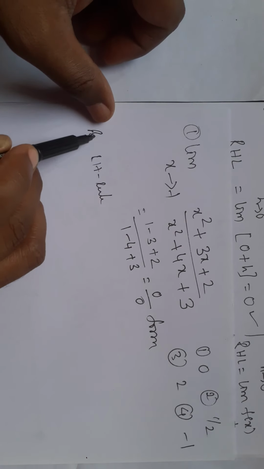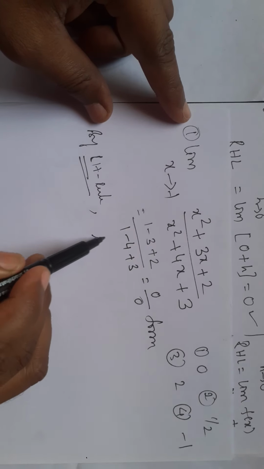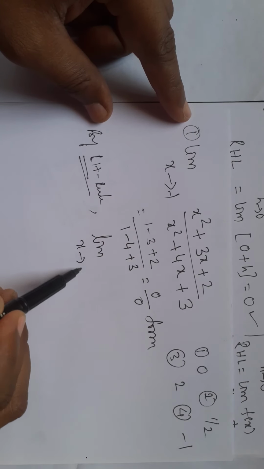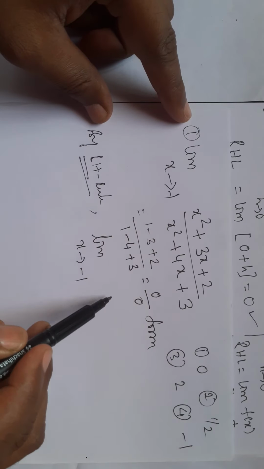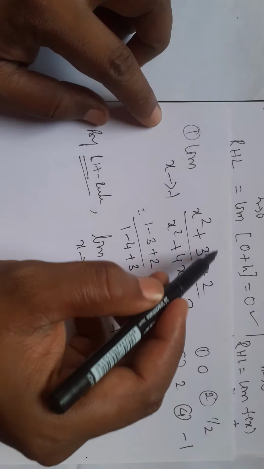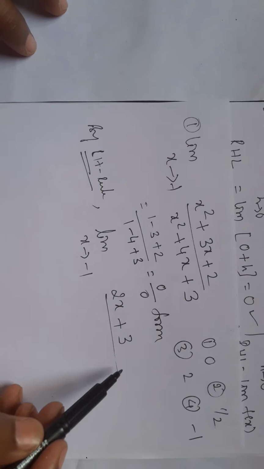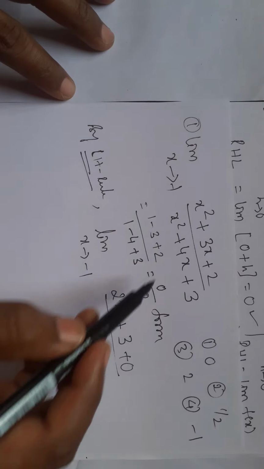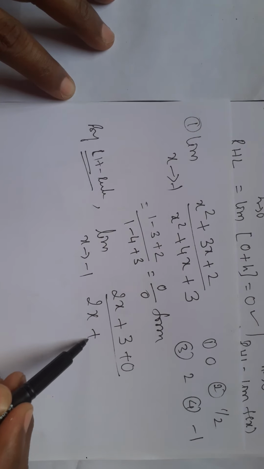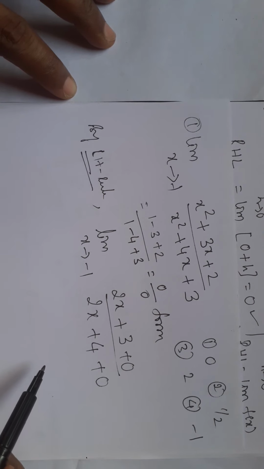By L'Hopital's rule, I differentiate the numerator and denominator separately. Differentiation of x square is 2x. Differentiation of 3x is 3. Differentiation of 2 is 0. Right? Differentiation of x square is 2x. Differentiation of 4x is 4. Differentiation of 3 is 0.